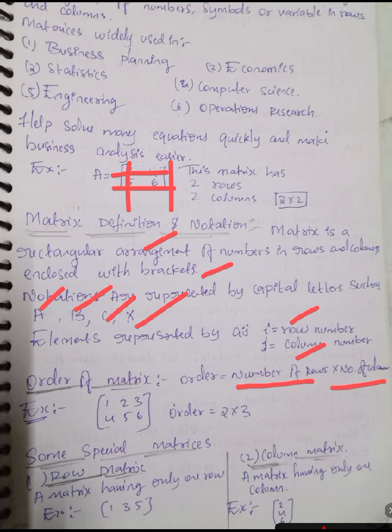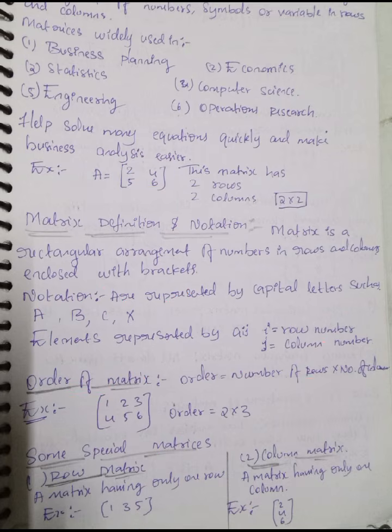Example: 1, 2, 3, 4, 5, 6. So for the order, here if you see, the number of rows is how many? 2 rows. And the number of columns, how many? 3. Am I clear? Some special matrices. There are special matrices: a row matrix, a matrix which has only one row. And a column matrix, a matrix having only one column, like this. Am I clear, guys? We have discussed matrix definition and notation, the order of a matrix, and the special matrices also.